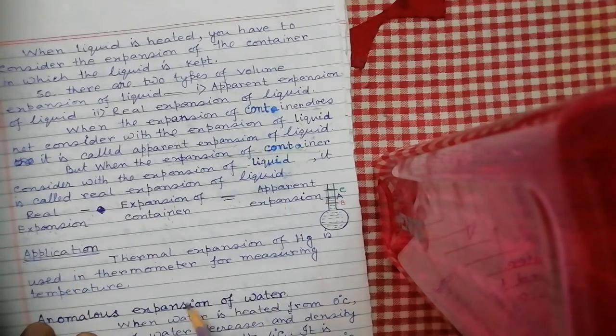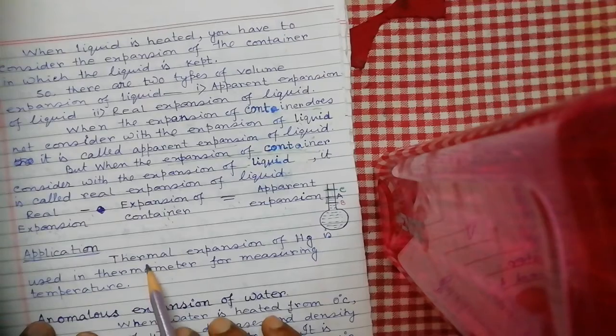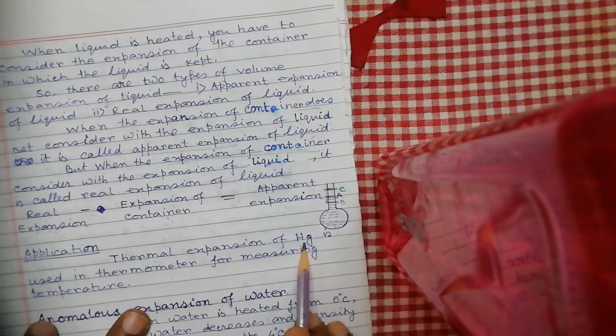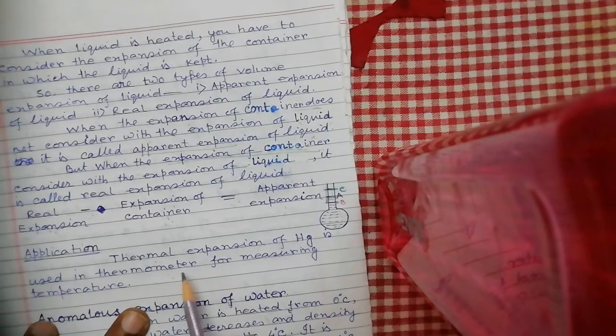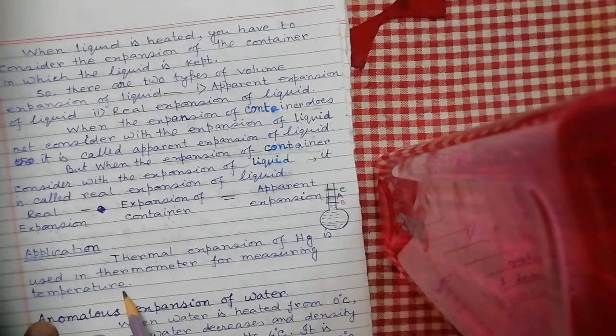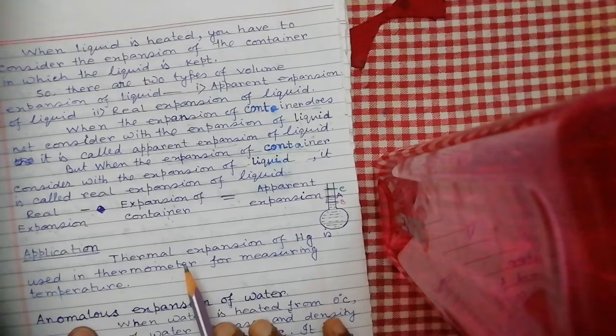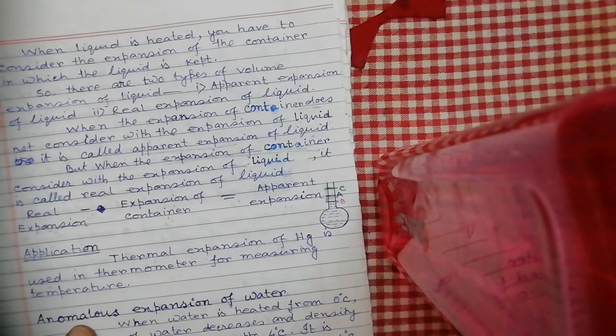Now what is the application of it? Many applications are there. One of them is that the thermal expansion of mercury is used in the thermometer for measuring the temperature. This is one use of the thermal expansion of liquid.